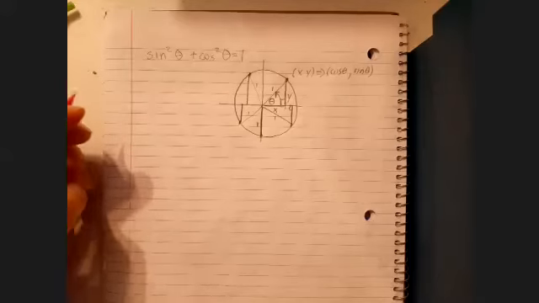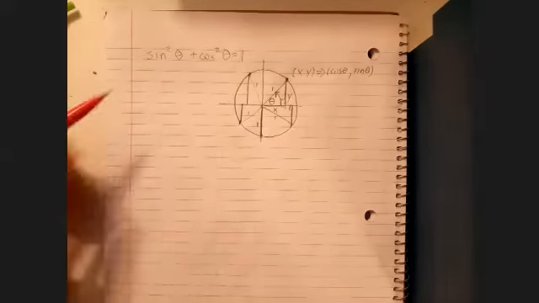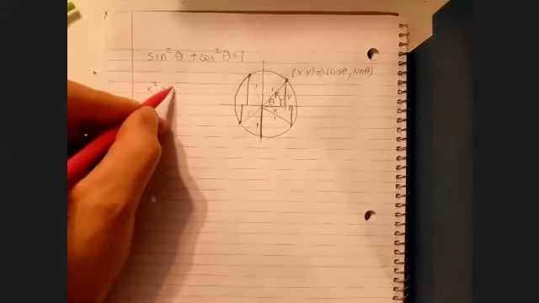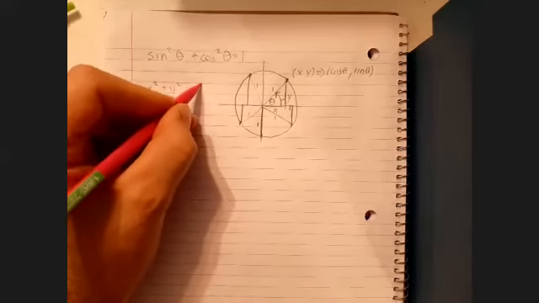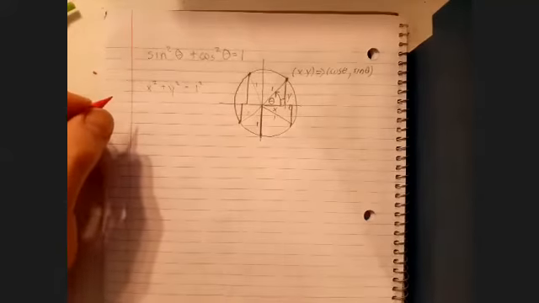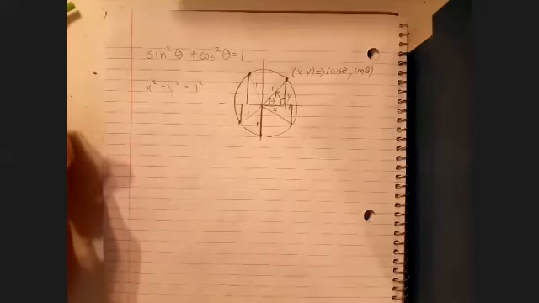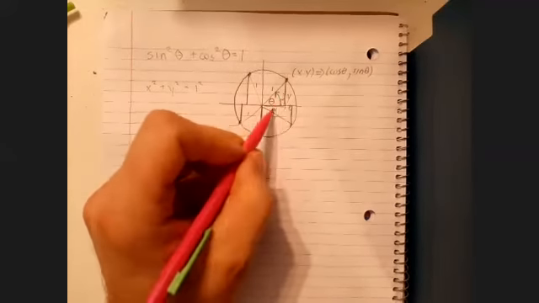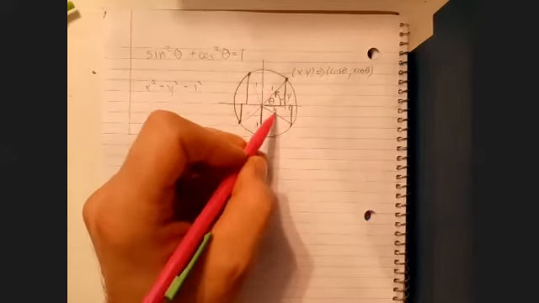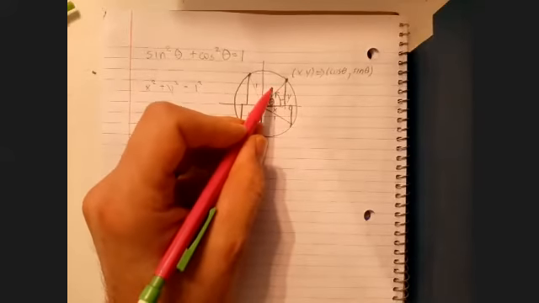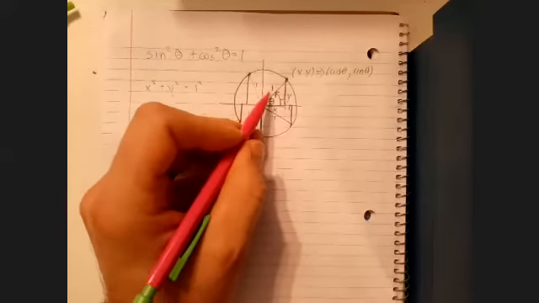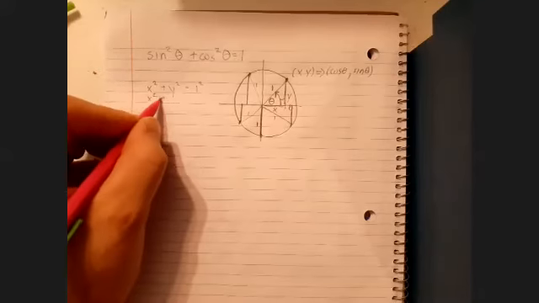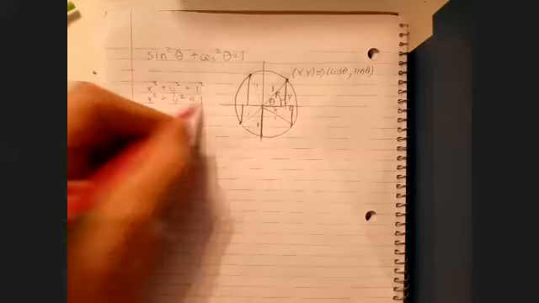Okay. If you remember from geometry, since you have a right triangle, you know that x squared plus y squared equals 1 squared by the Pythagorean theorem. Okay, a squared plus b squared equals c squared, right? The sum of the squares of the legs equals the square of the hypotenuse. So x squared plus y squared equals the radius squared, which in this case, since we're on a unit circle, the radius is 1, so it's 1 squared. So you have x squared plus y squared equals 1, because 1 squared is 1.